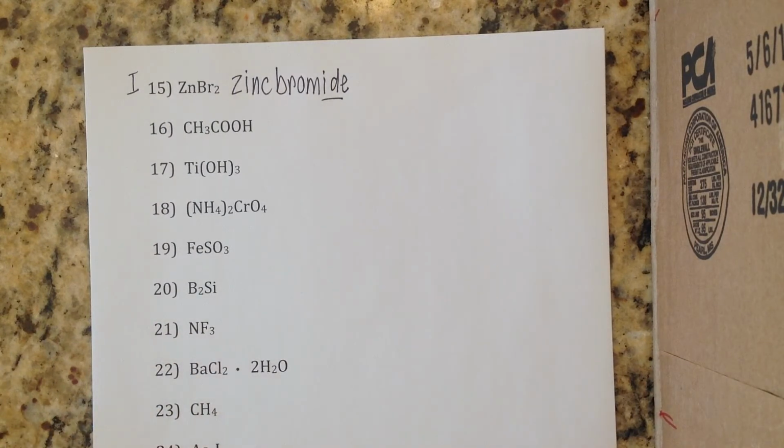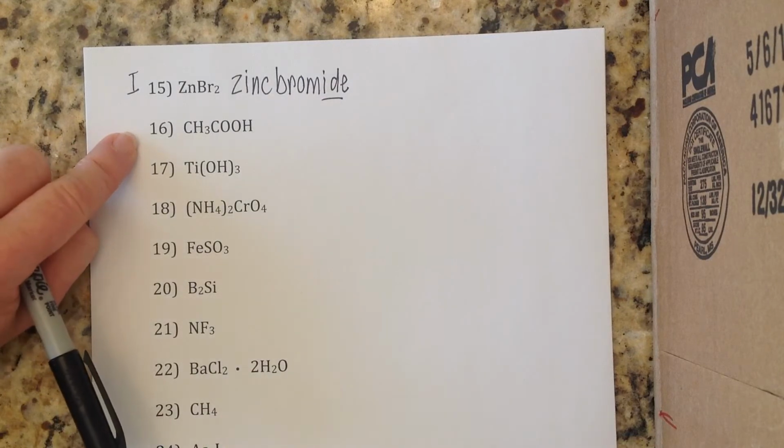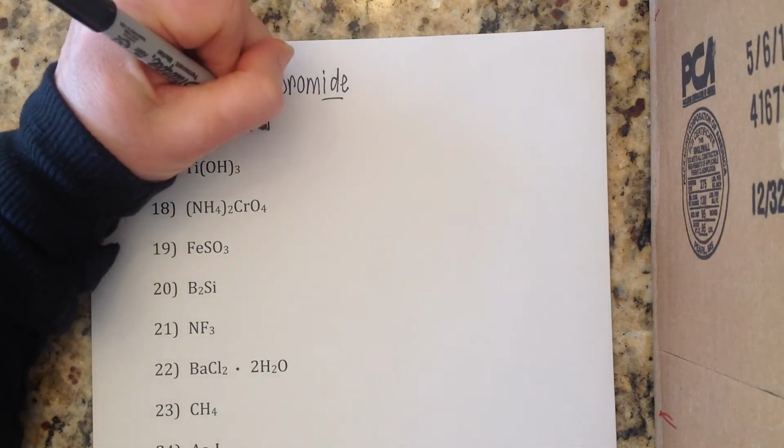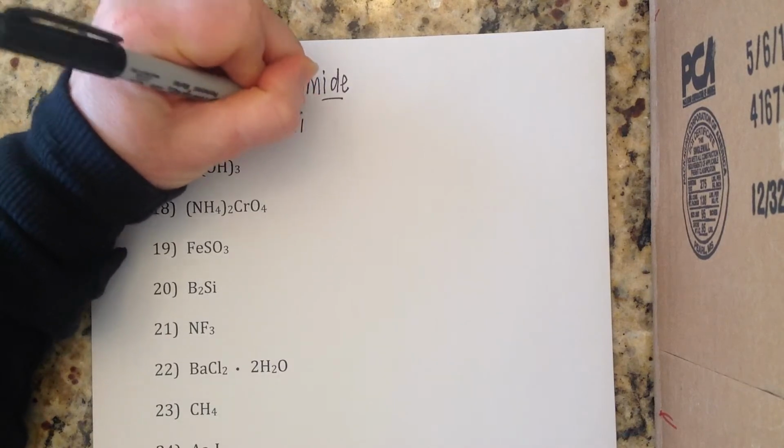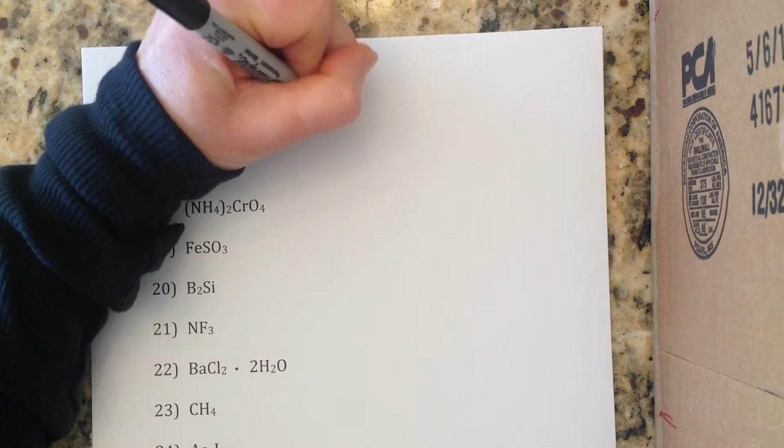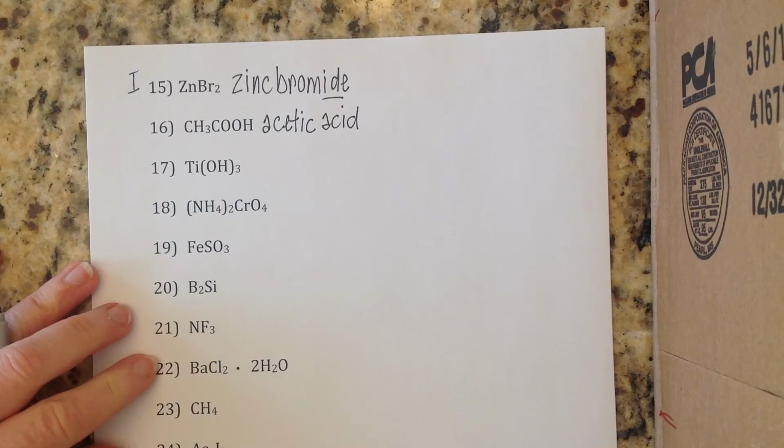Number 16. Now this one is a little bit different. I always tell you that acids start with H, and that's what you should look for. This one is kind of an exception, but there are two ways to write it. This is actually acetic acid. I'd be curious to know how many of you out there already knew that. If you've had lessons on acids and bases, you probably do. It's vinegar, just a very common weak acid.